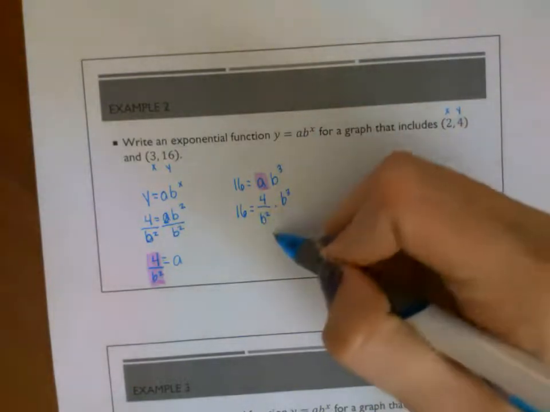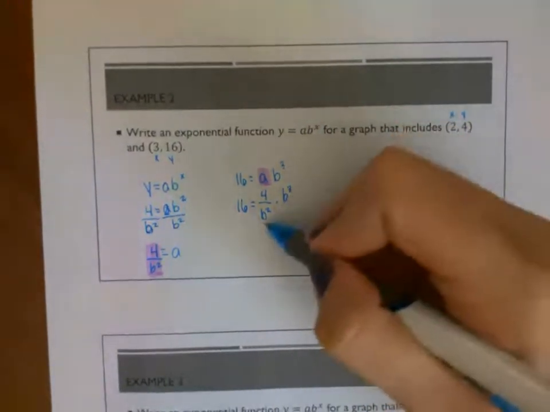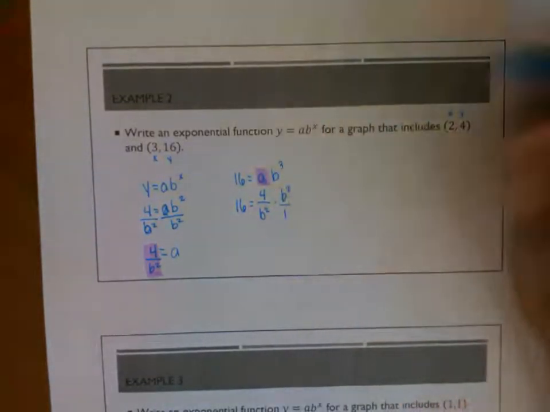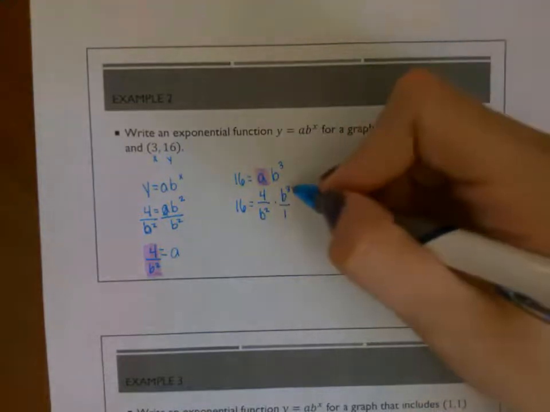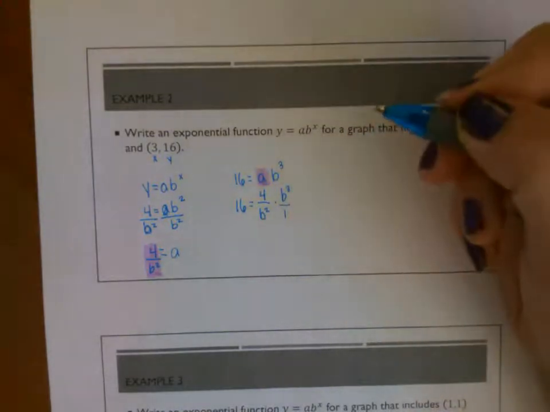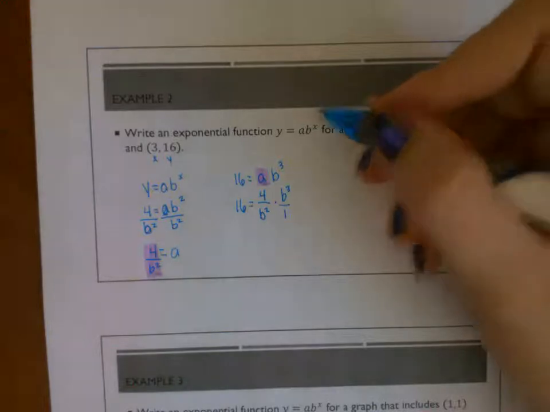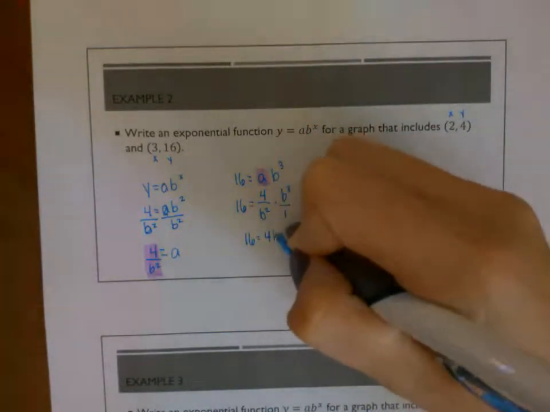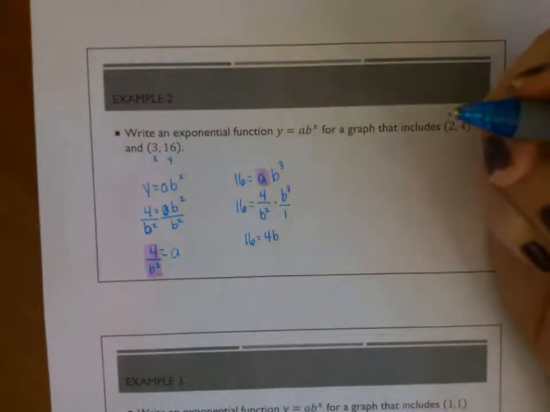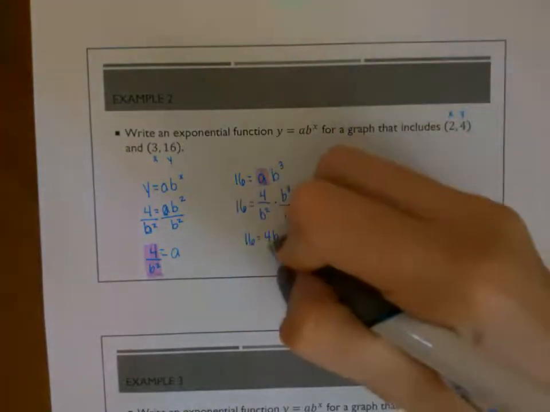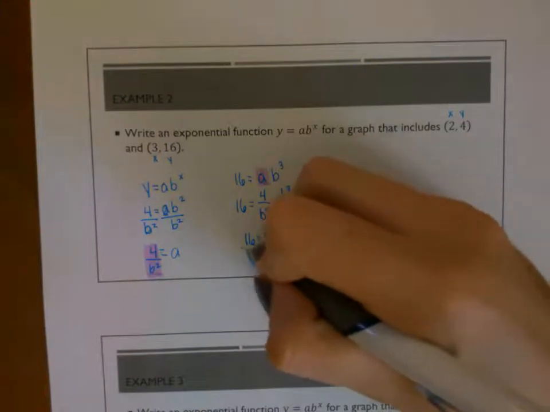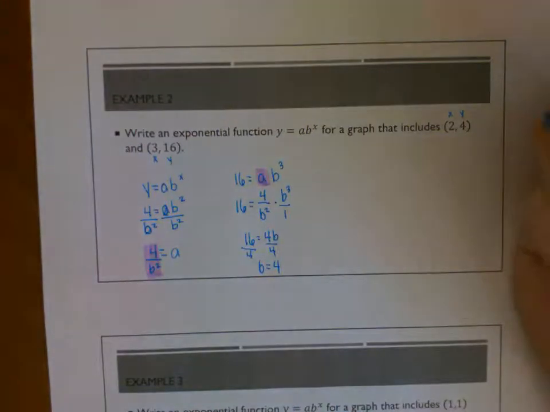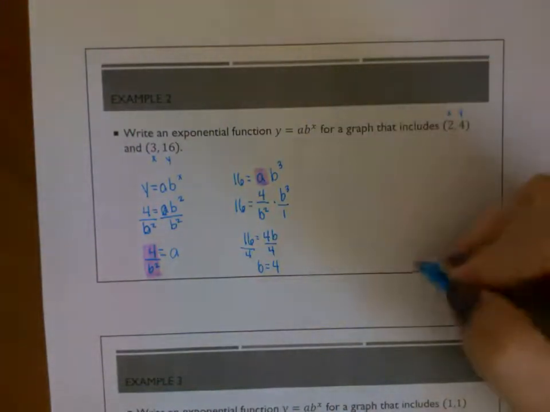Now, I remember from the last unit that if I have bases being divided, it might not look like they're being divided, but it might help if you think of it like this. This one's in the numerator, this one's in the denominator. What operation do I do with these exponents? I subtract them. And so I'm going to get 16 equals 4b, because 3 minus 2 gives me 1. Now I can solve for b. That's helpful. Okay, I can divide both sides by 4, and I get b equals 4. All right, I've got one of the 2 letters that I need.